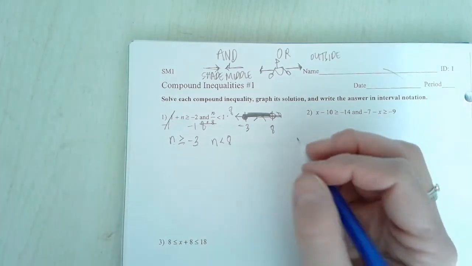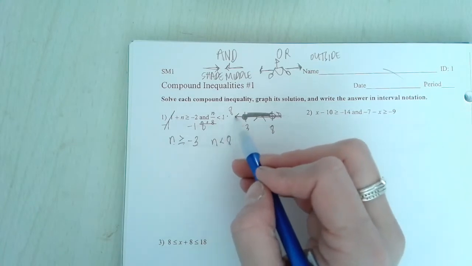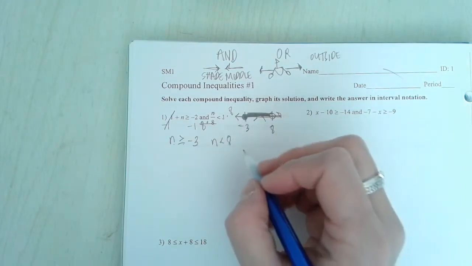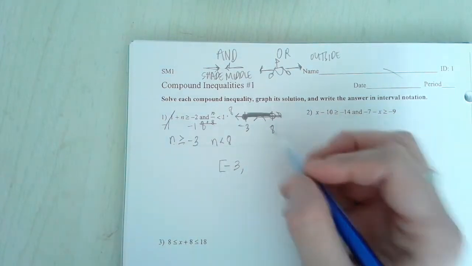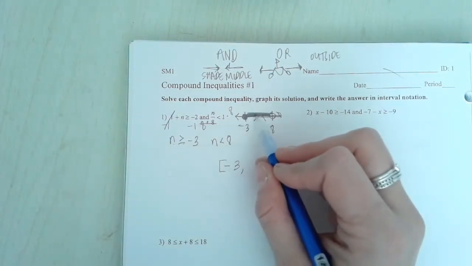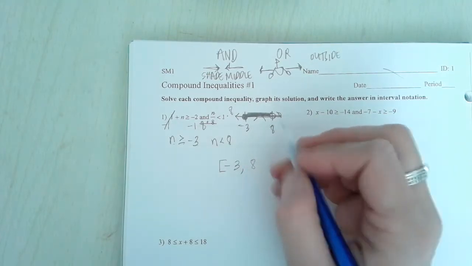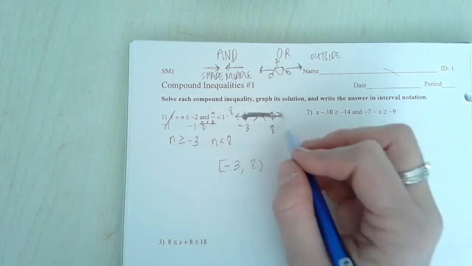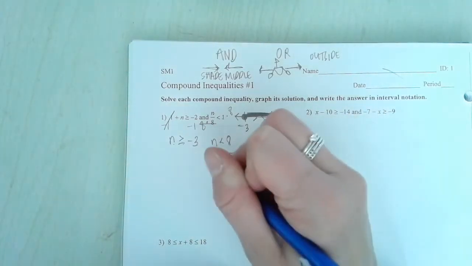Okay, so we need to write our interval notation. We have nothing important to the left. Our first important piece of information is negative 3, so we write that down. Since it's a closed dot, it needs a bracket. Our next important piece of information, this is all shaded till we get to 8. And it's an open dot, so a parenthesis. The infinities aren't shaded, so they don't get interval notation. And this is your answer.